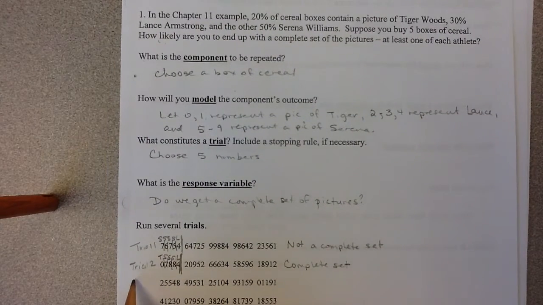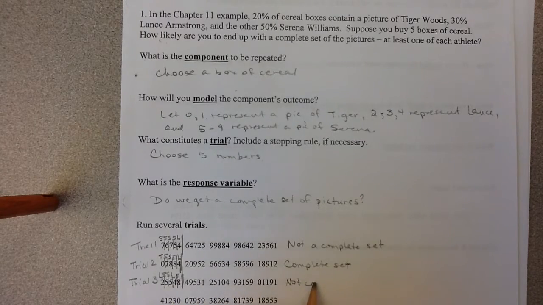Trial number 3. 2 is a picture of Lance. 5 is a picture of Serena. Another picture of Serena. 4 is Lance. 8 is Serena. End of that trial. That's not a complete set.